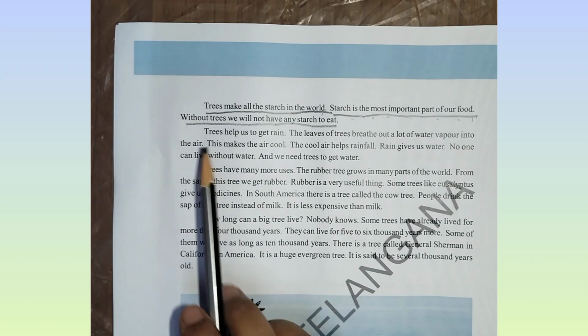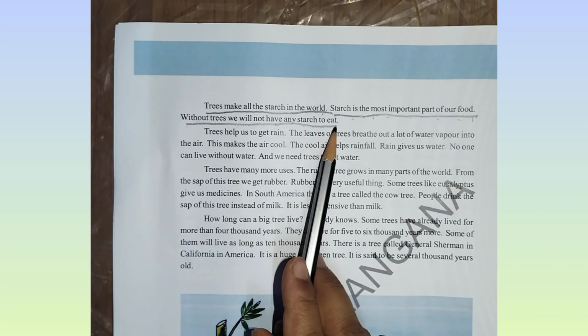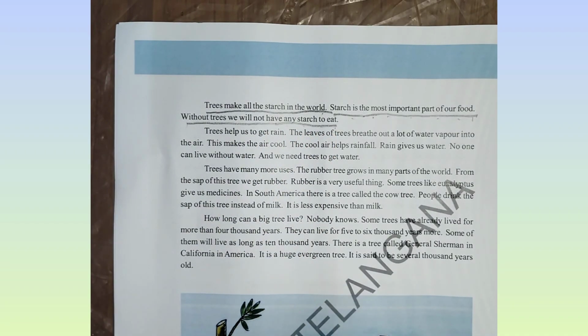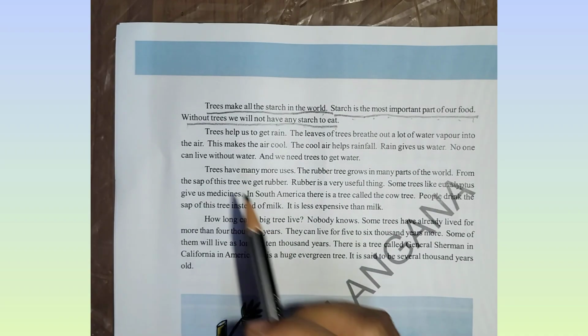They are saying that without trees we will not have any starch at all. Starch is produced with the help of trees only. Humans and other animals cannot make starch; only trees can make it. So without starch there is no food to eat, they are saying.